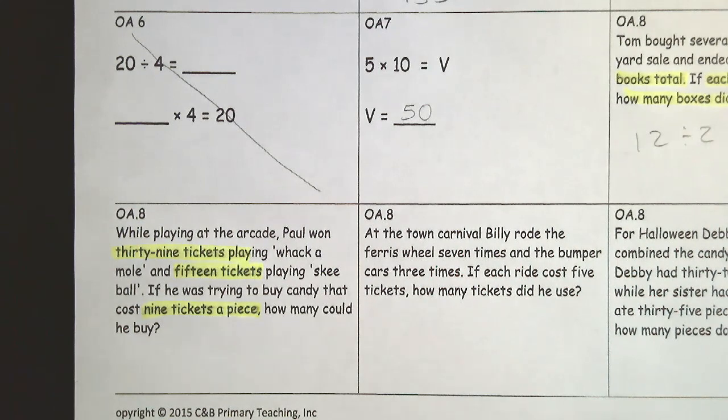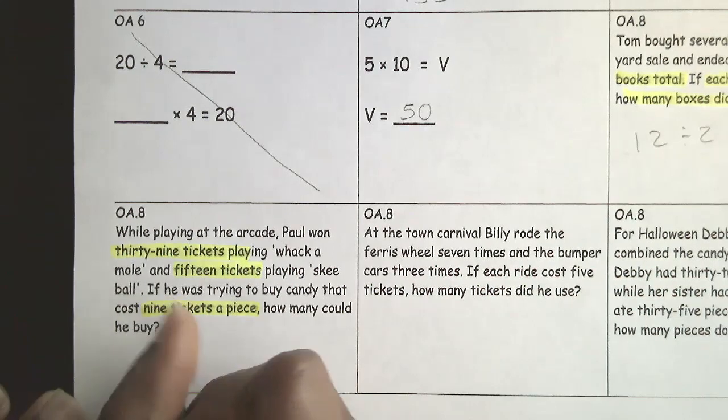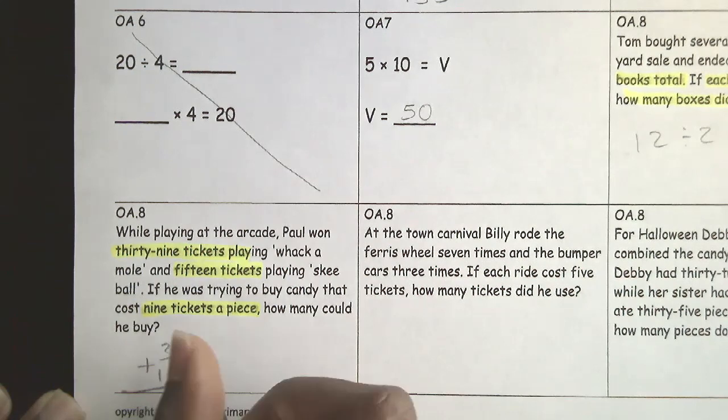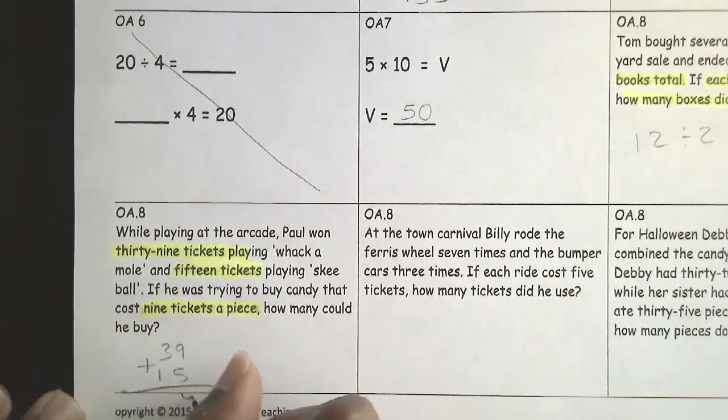Okay, so let's break this down here. Sometimes with these word problems, you kind of have to go back into your word problem, because after reading so much information, it can be a little bit overwhelming. So let's first go to our first 2 sentences. We have 39 tickets, and then we have 15 tickets. 9 plus 5, we know equals 14. Put down the 4, carry the 1. 1 plus 3 equals 4. 4 plus 1 equals 5. We know we have 54 total at this point, okay?